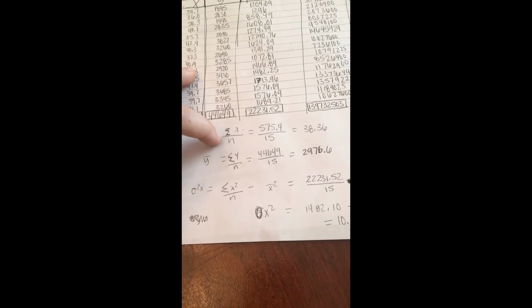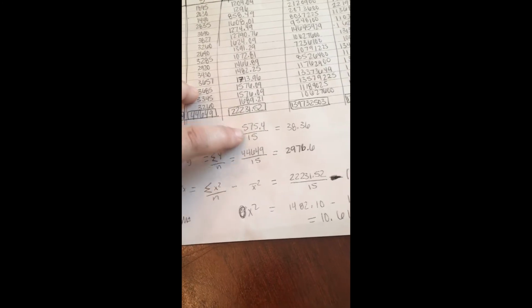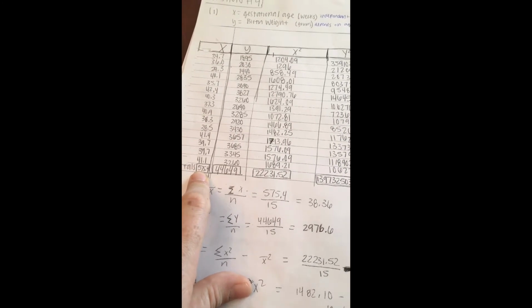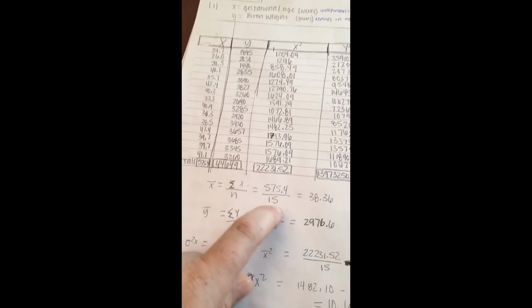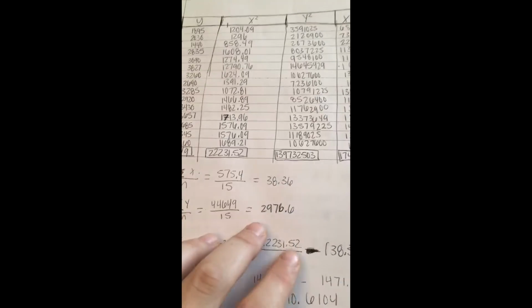But there's an easier way if you didn't want to put it all into one equation. You can also do the sum of x over n, which would be 38.36. The way I found that is that the sum of x, our total, is 575.4, and then n is 15, because we're involving 15 infants, and you get 38.36.